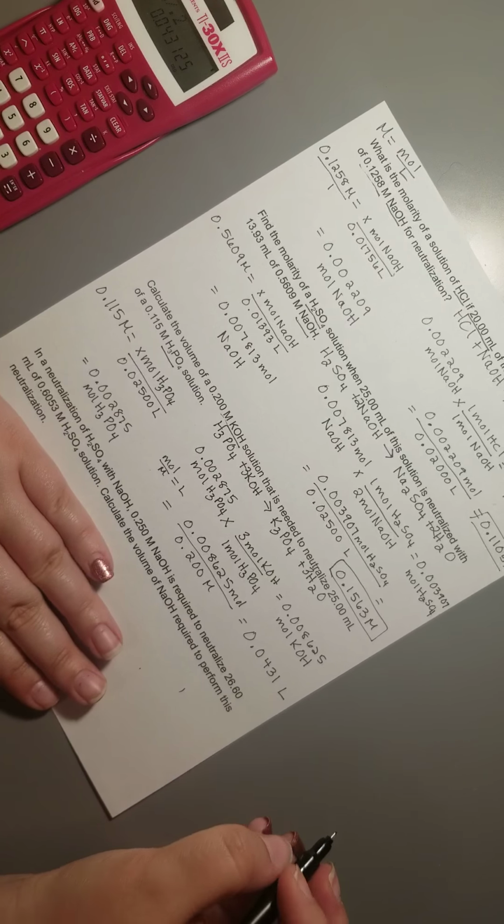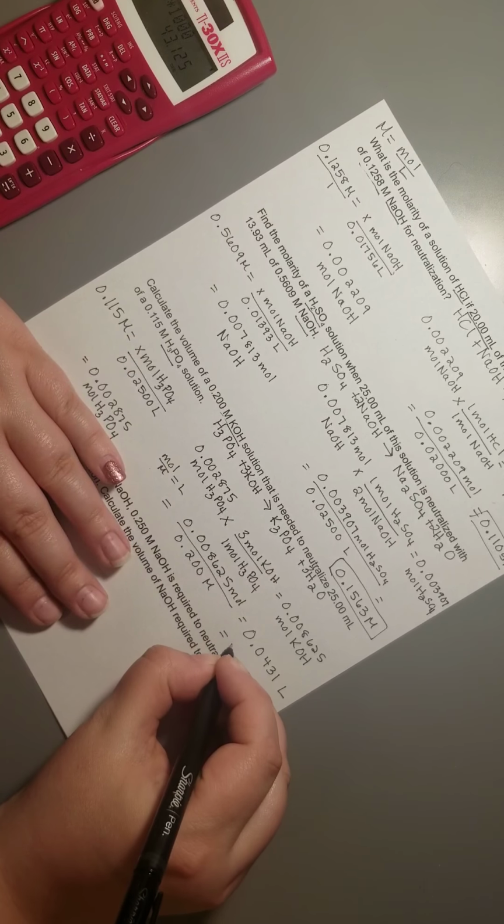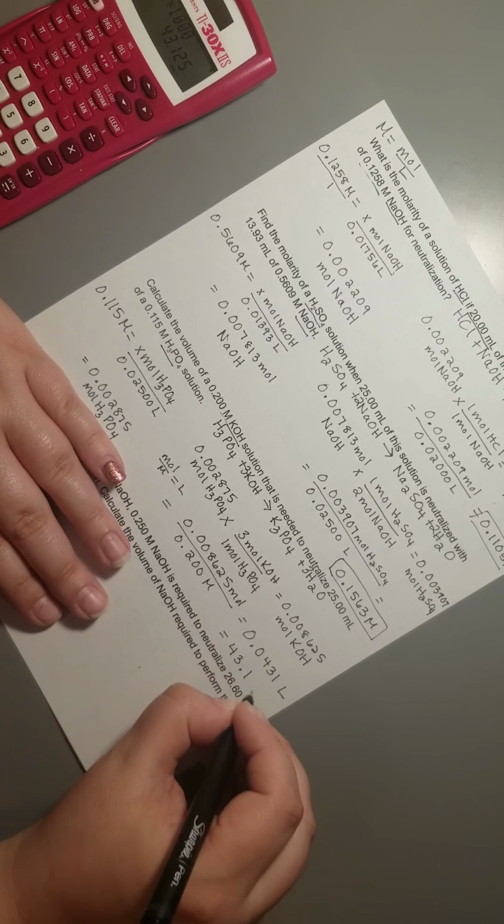If they wanted it in milliliters, just multiply by 1,000. And you would get 43.1 milliliters.